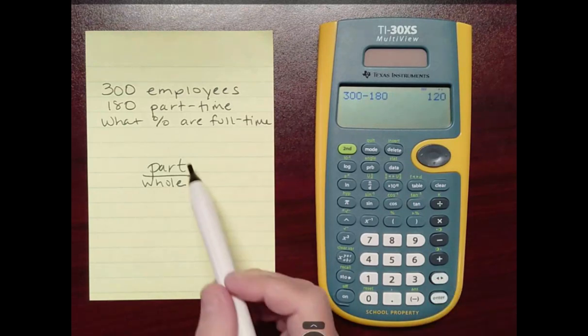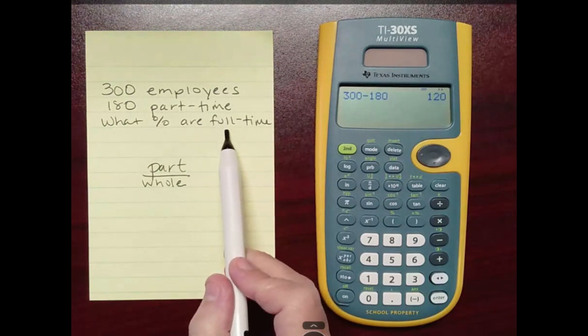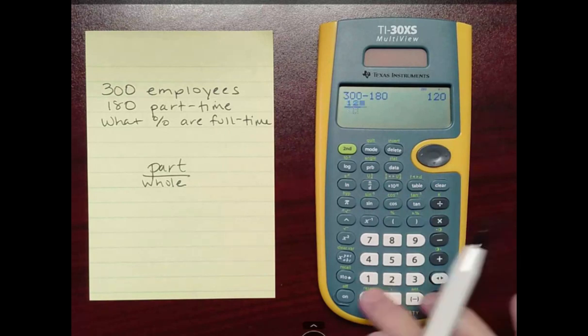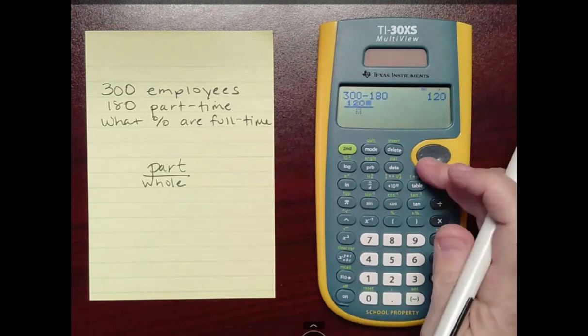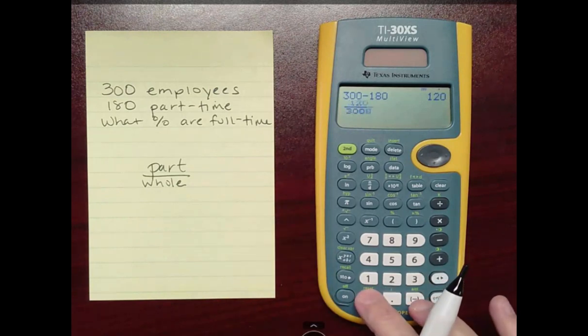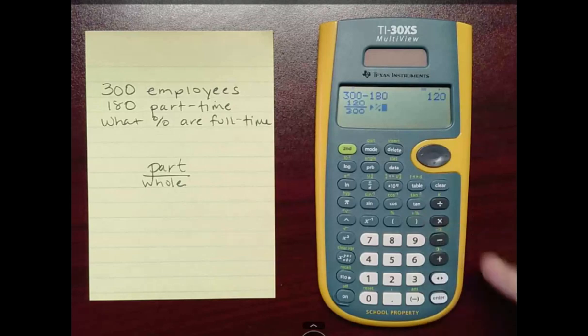So now I can use my part over whole. The number of employees that are full-time is, I'm going to hit my fraction button, 120 on top over the whole, the total number of employees, 300. Move over, hit second, and arrow to a percent tells me 40% are full-time.